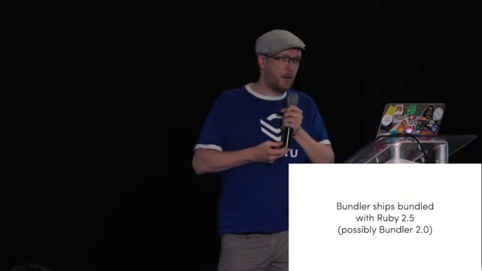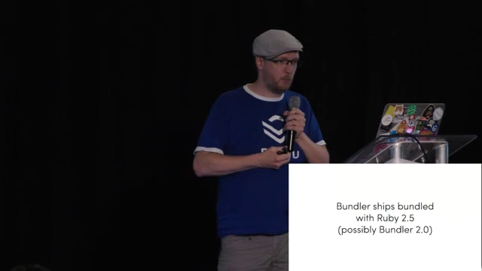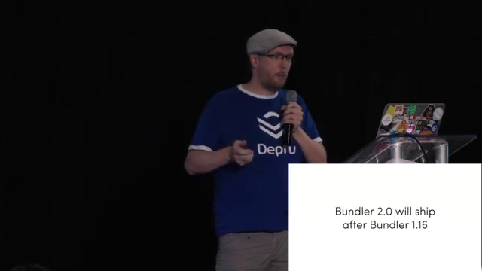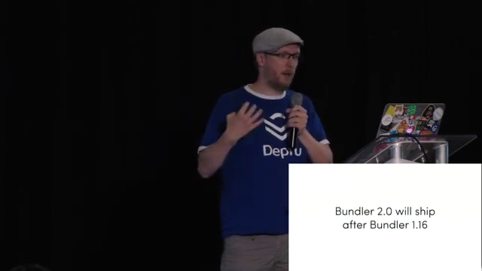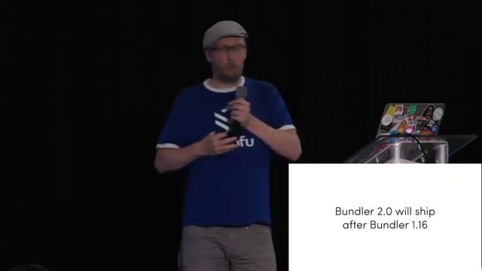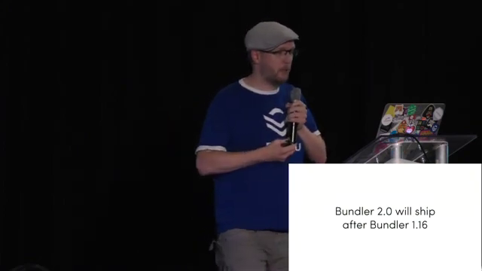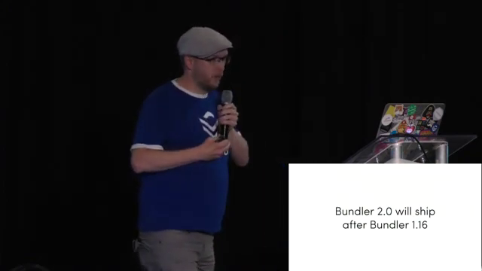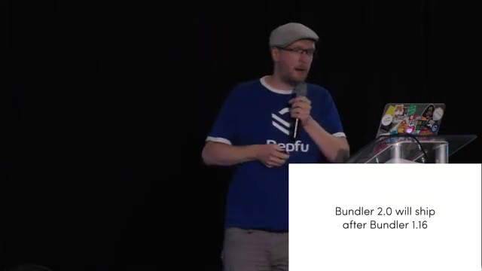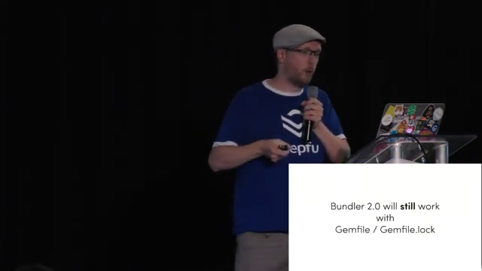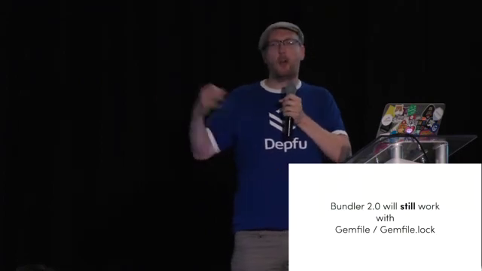And that needs to happen soon, because let's talk about timing in the last 40 seconds. Bundler ships bundled with Ruby 2.5, and that will possibly be Bundler 2.0 if everything goes right. Bundler 2.0 will ship in standalone after Bundler 1.16. 1.16 is the next release, as you all know, because every time you do a bundle install, it tries to sell you that pre-release. And Bundler 2.0 will still work with Gemfile.lock, so you don't actually have to rename the files.